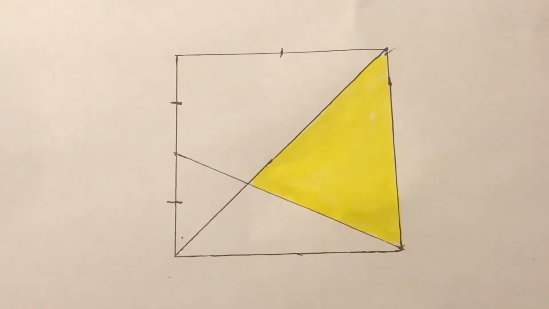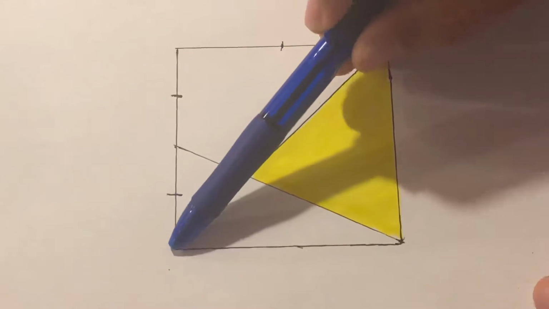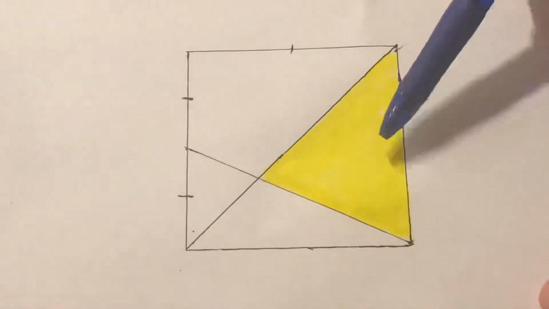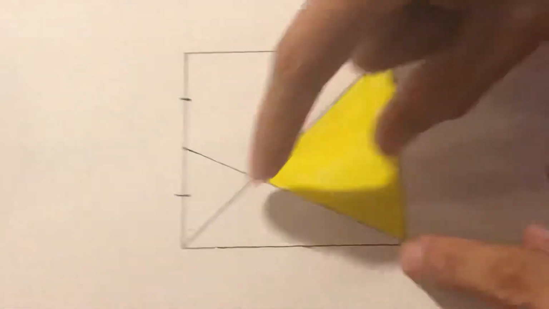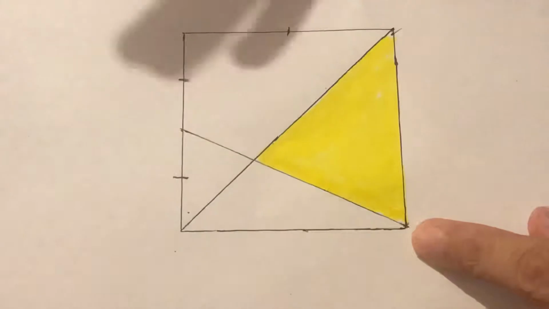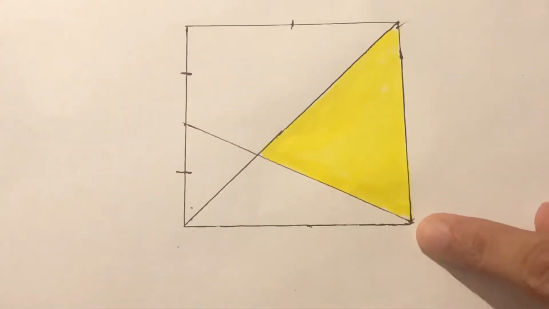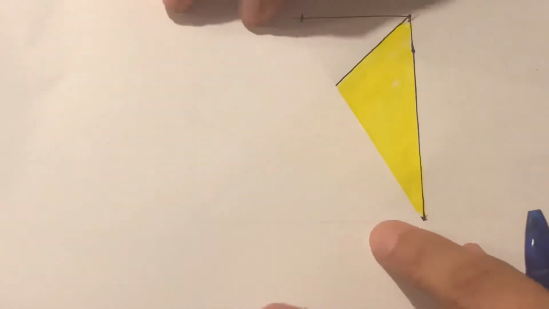I immediately noticed that the shaded area is all on one side of the square. So if we take half the square, that's equal to half the area of the square. I decided to make an additional triangle.